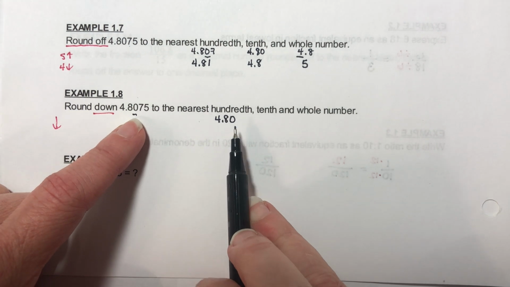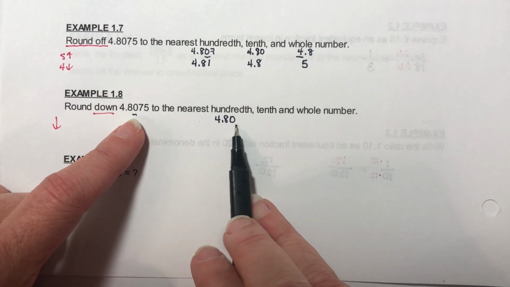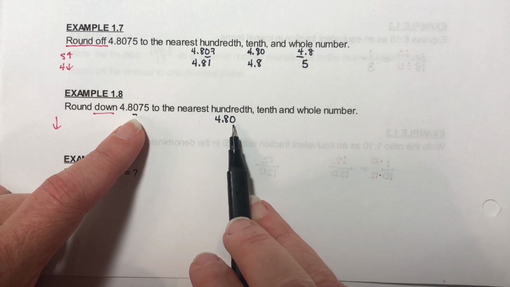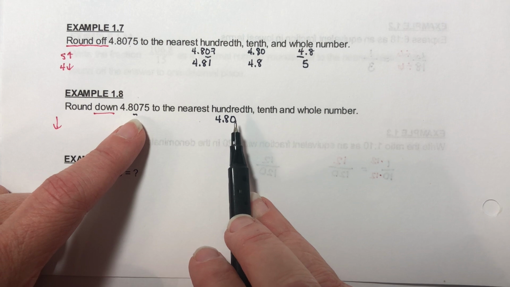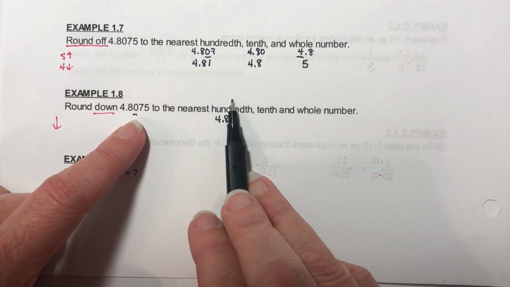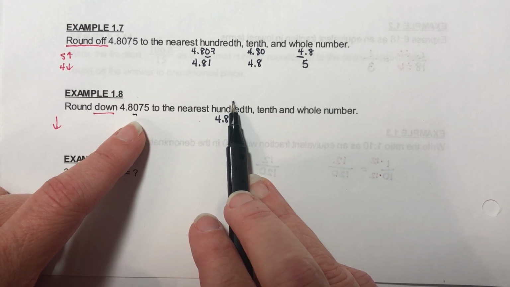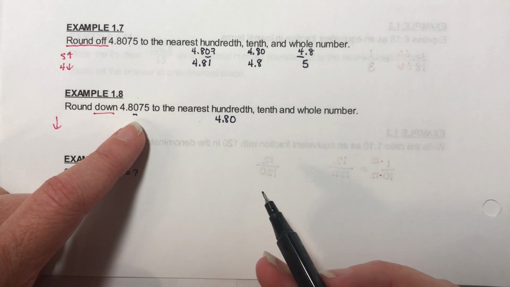It is important that you keep a 0 here. Mathematically, 4.80 is the same as 4.8. But this number tells you how accurate your measurement is. This tells you you rounded to the nearest hundredth. If you leave that off, it looks like you rounded to the nearest tenth, which is not as precise. You need to keep that 0.